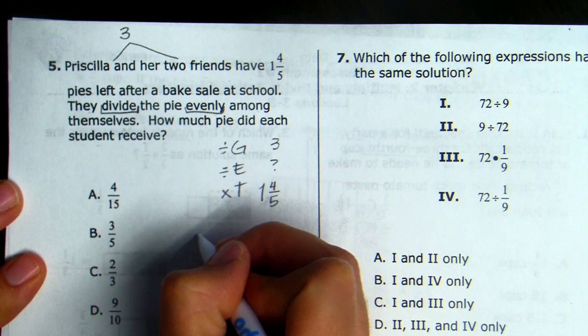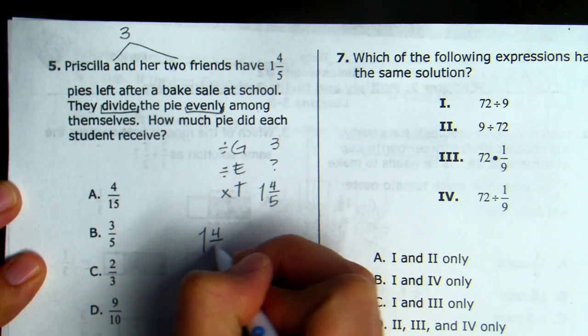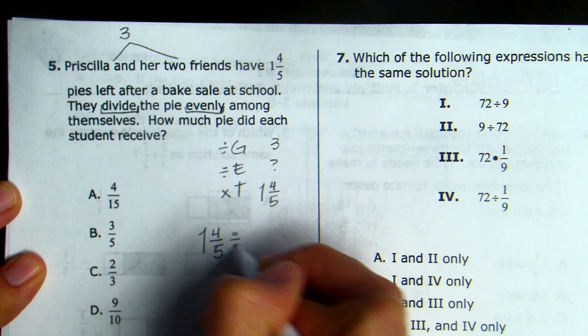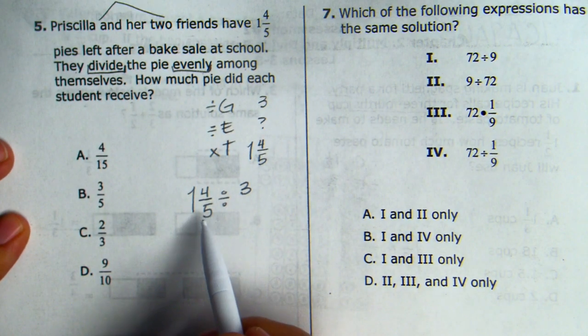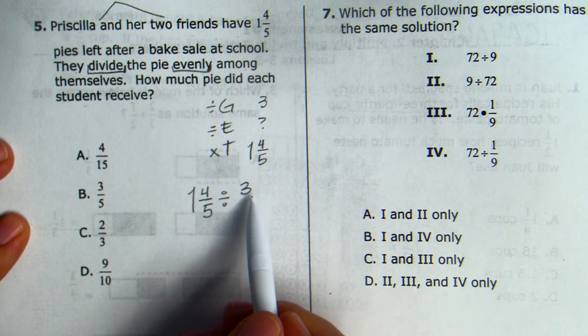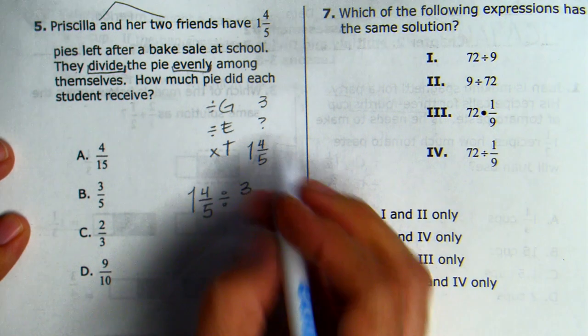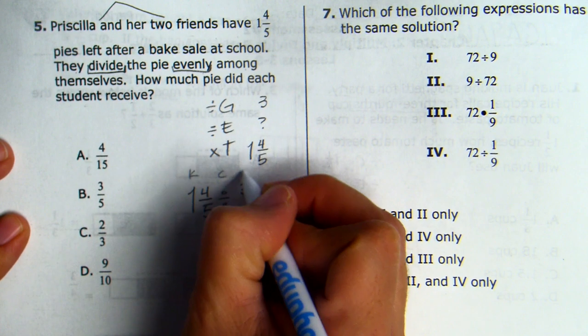Remember, you set up by first writing the total. When you have a mixed number, turn it into an improper fraction. When you have a whole number, put a 1 under. And we do keep, change, flip.